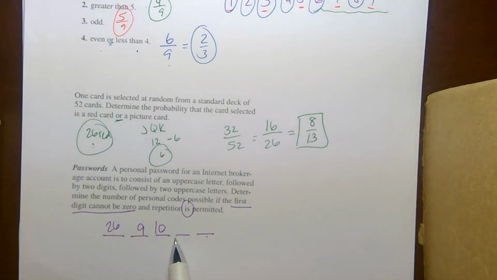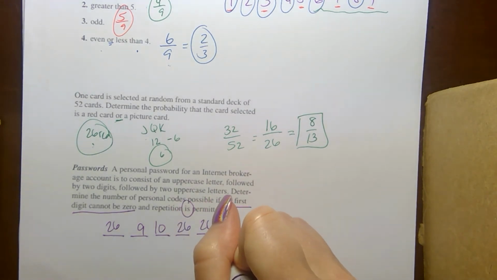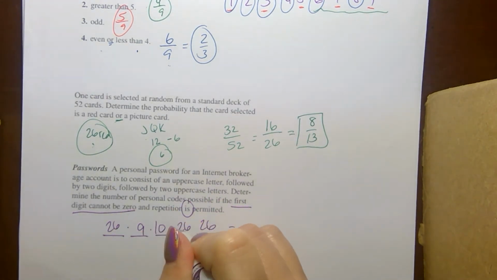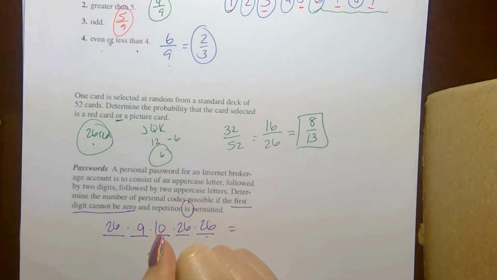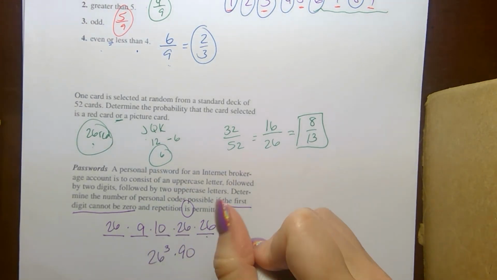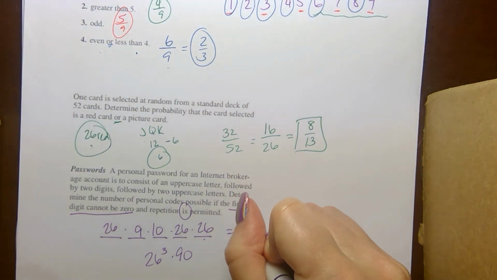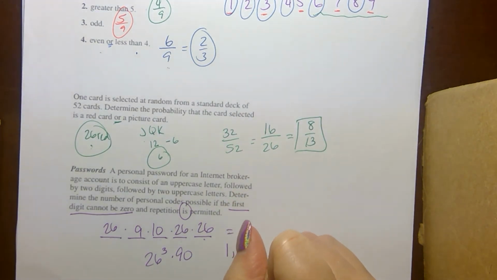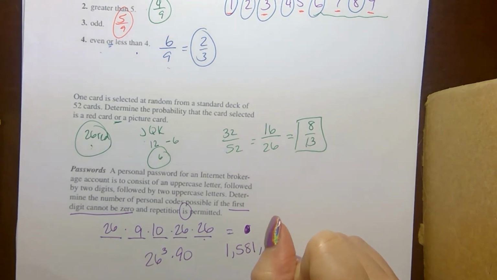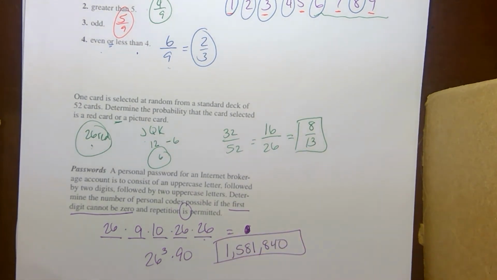Then the last 2 are going to be uppercase letters again. So I need to multiply those things together. Basically, I've got 26 cubed times 90, because 9 times 10 is 90. And you should get a total of 1,581,840 possible passwords based on those requirements.